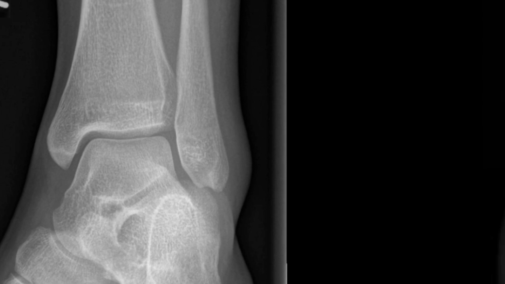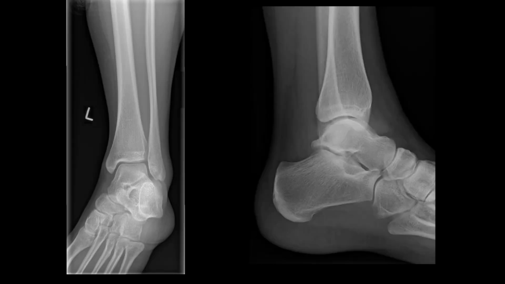The next thing to point out will be the joint space over here, and we should see a nice, even and consistent joint space tracing along the whole of our talus. This joint space should usually measure 4 millimeters. Any changes to this, for instance, if we get any narrowing laterally, so here we have our lateral malleolus and our medial malleolus. If we get any narrowing in our lateral portion over here, that might suggest talus shift, which you can see in an unstable ankle fracture where you have rupture of the syndesmosis.